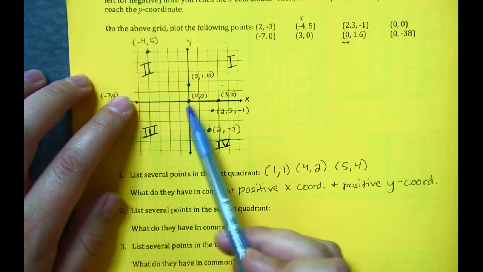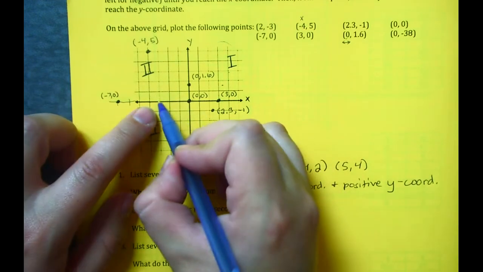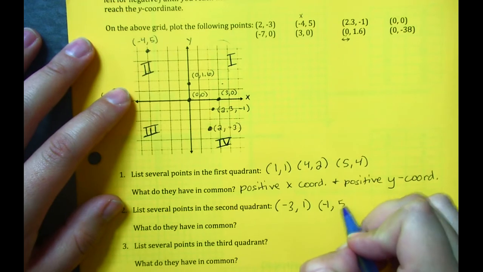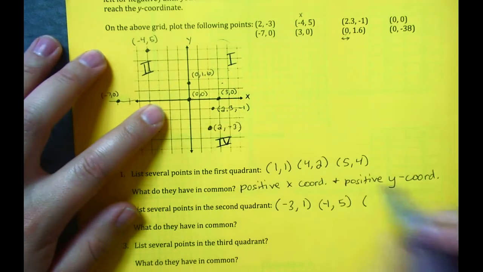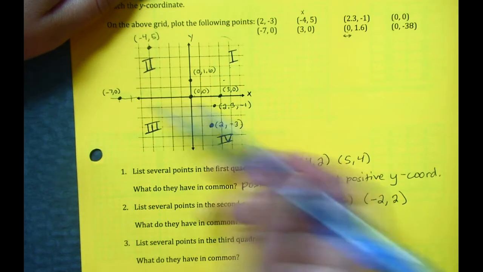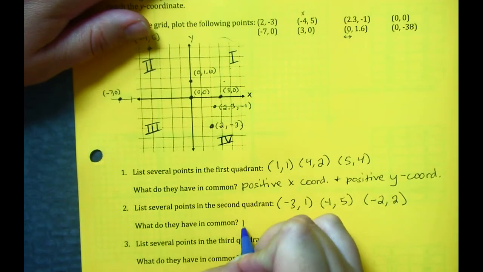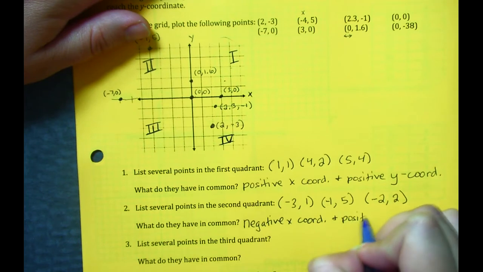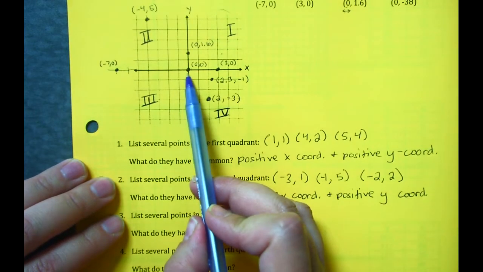To get into the second quadrant, you have to go left and then up. So I can go left 3 and then up 1. That would get me right there into the second quadrant. I could go left 1, negative 1, and then up 5. Negative 1, up 5, second quadrant. I could go left 2, up 2. So to get into the second quadrant, notice that the x-coordinate is always negative because that's how you go left to get over there. And then the y-coordinate is always positive because you have to go up to get into the second quadrant. So it's going to have a negative x-coordinate and positive y-coordinate.